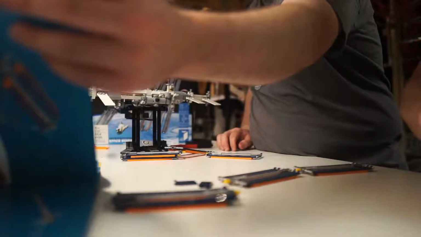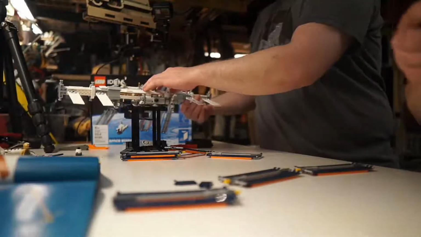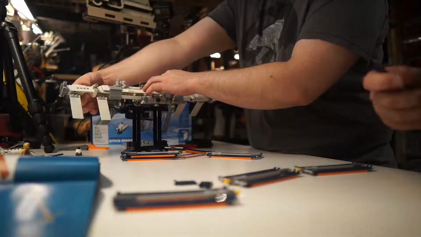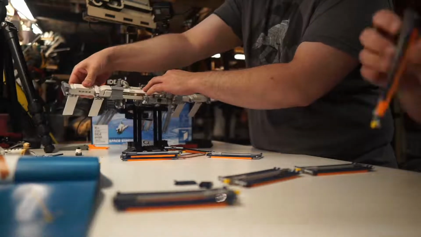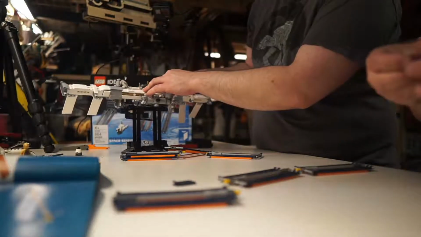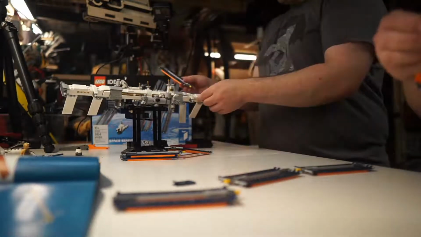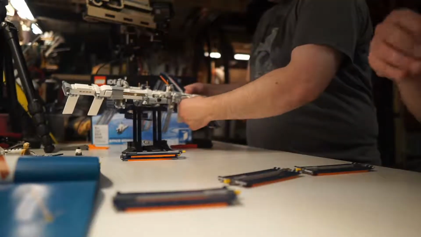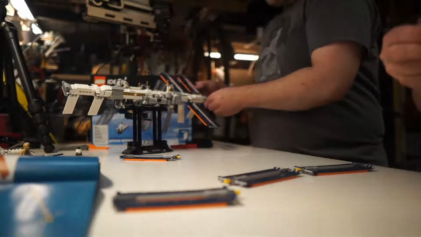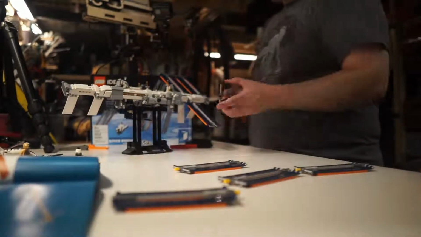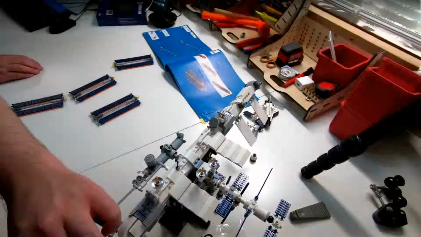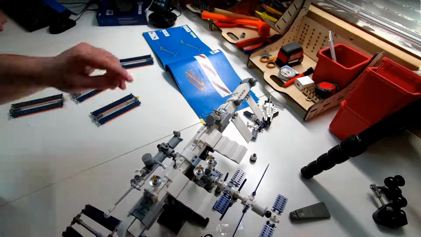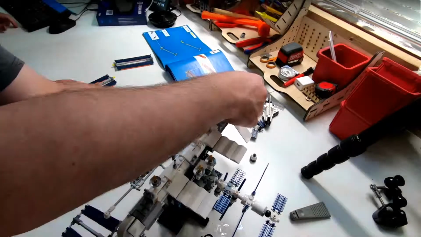And then they're going to be rotated. Okay. Slide it over this way.